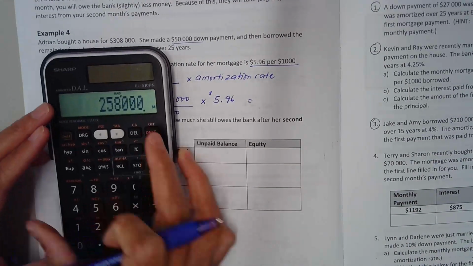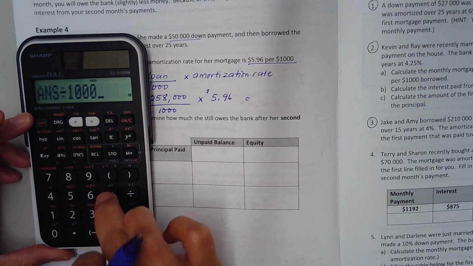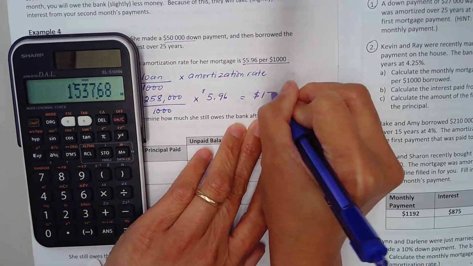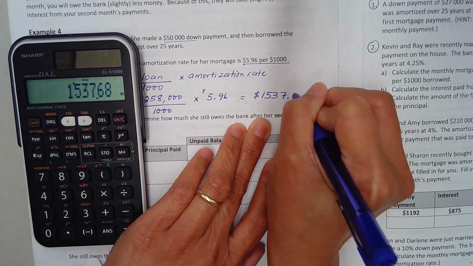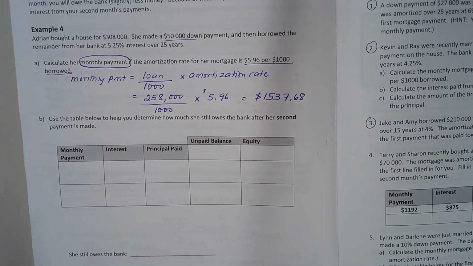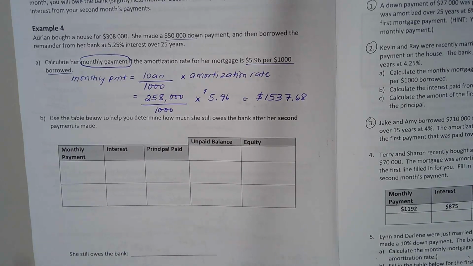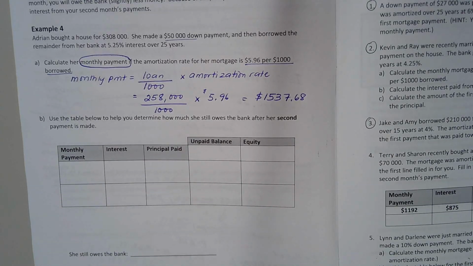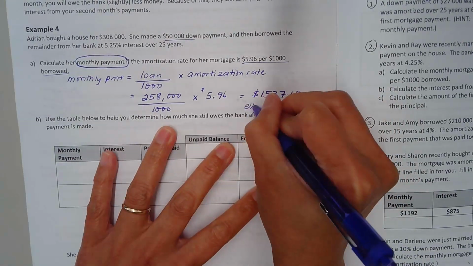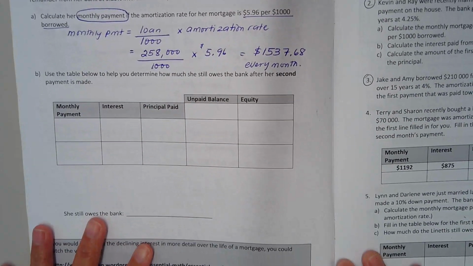Okay, so let's calculate that. Maybe somebody verify my answer here. $1,537.68. Excellent. Everyone's okay with that, right? That's like from lesson number 2. So now we know the monthly payment every month. Okay, good. So that one's not bad.